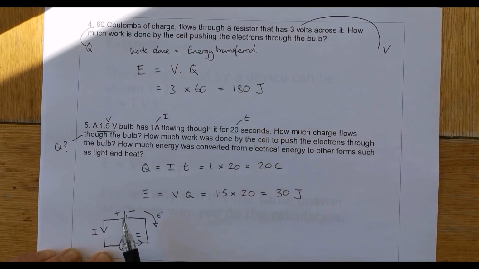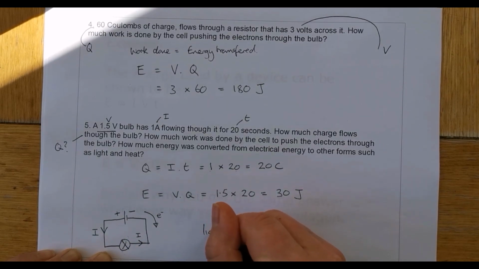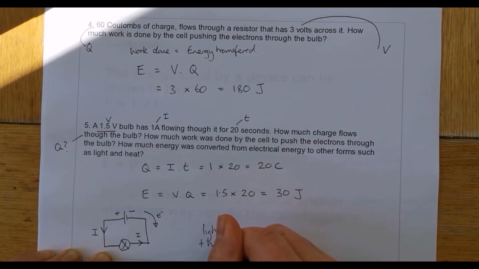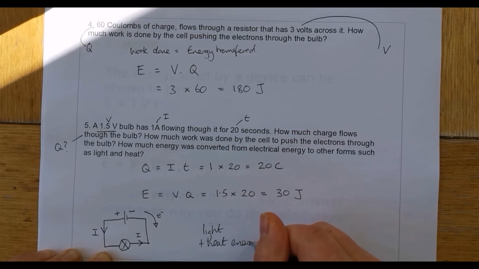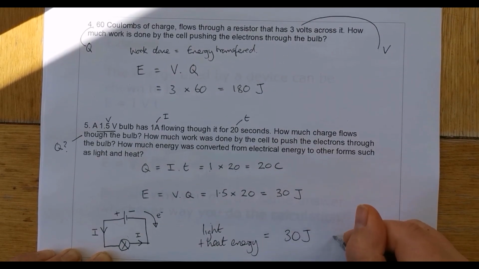Now, if you remember all the way back to energy, we said work done equals energy transferred. You also remember that electrical was not an energy store. It was an energy transfer. In this case, it's transferring chemical energy from the cell into light and heat for a bulb, clearly. Light and heat energy must be equal to the energy of the electrons, because that's the only energy that's coming out. So that's going to be 30 joules as well.